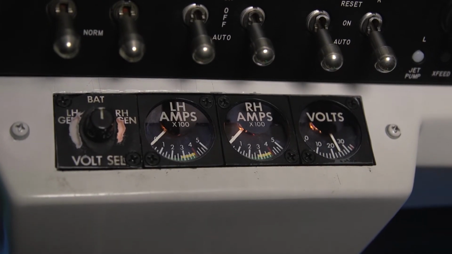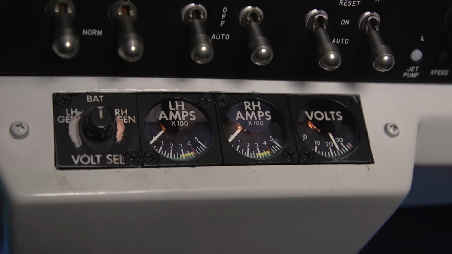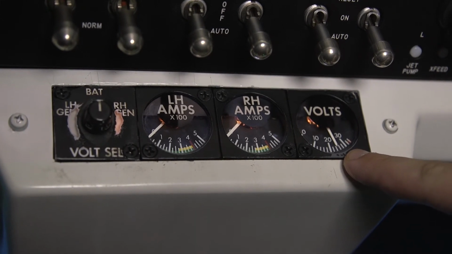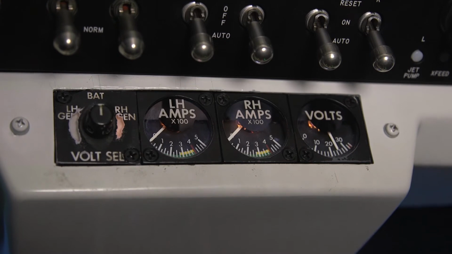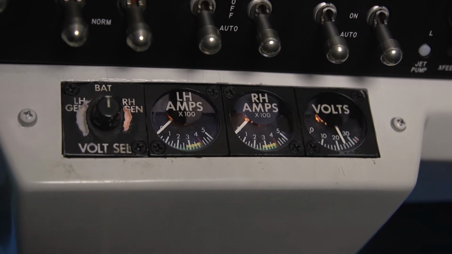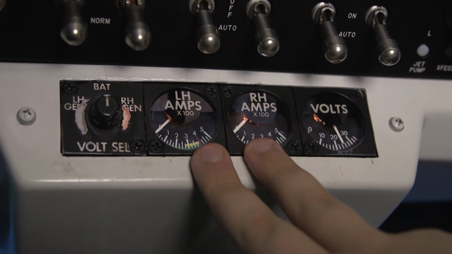During your ground ops, when you turn the battery switch on in your before exterior inspection checklist, you want to monitor the volts and make sure that you have at least 22 volts for engine start. You should range 22 to 24 volts, and that should be normal. Any less than 22 volts, do not accept the aircraft and return back to maintenance. Notice also that there are no amps showing on either left or right side with the generators off.